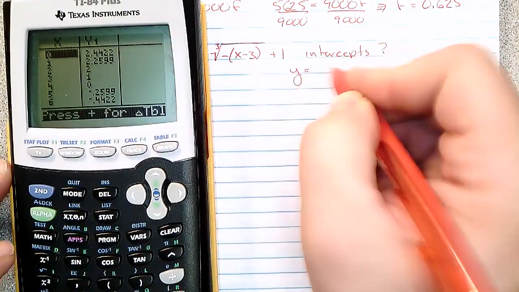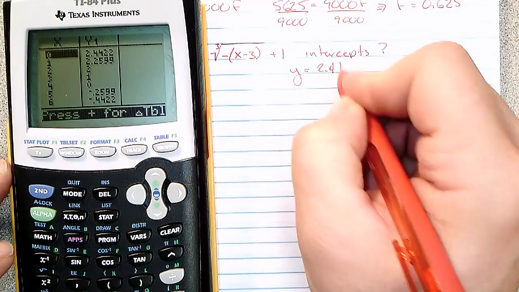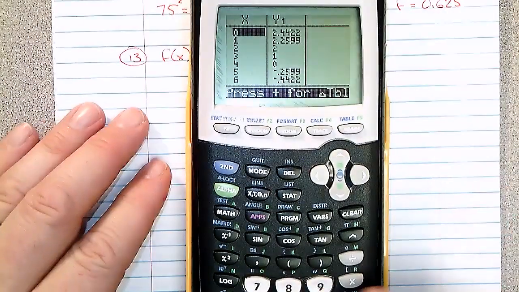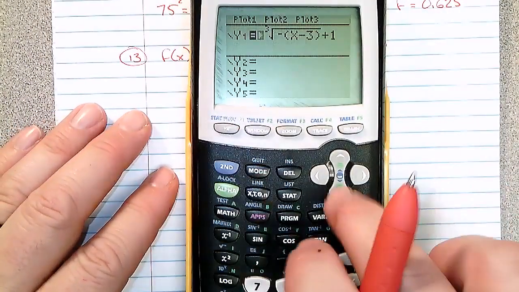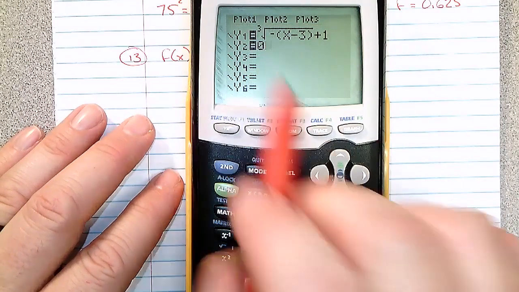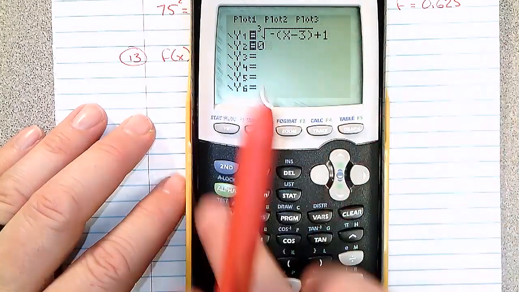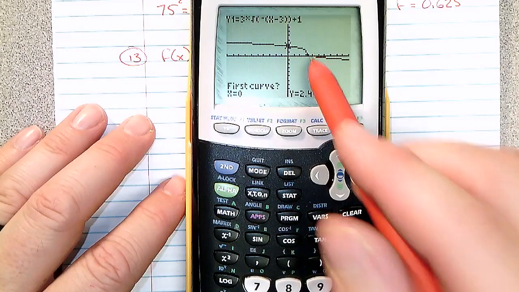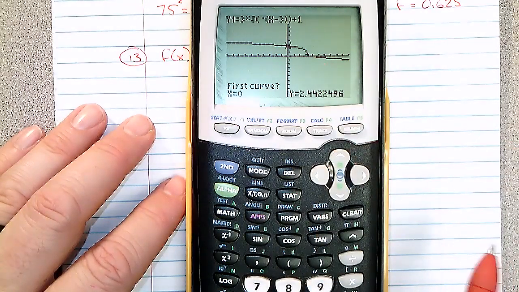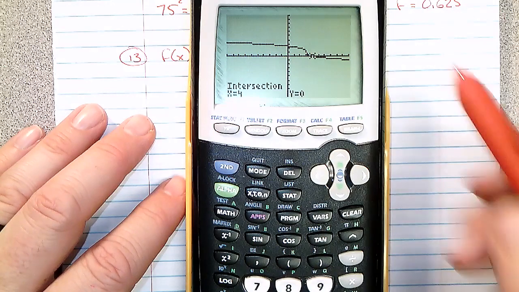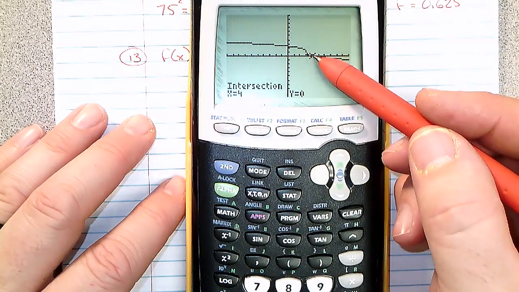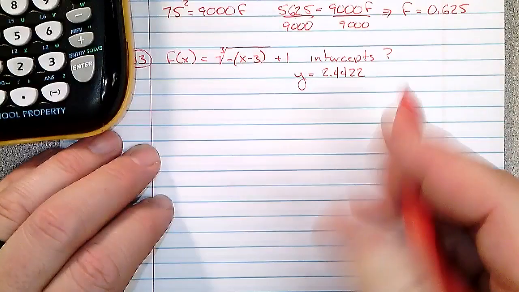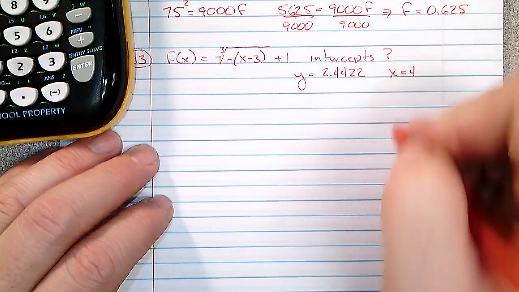So our y-intercept is equal to 2.4422. Now, for our x-intercept, if we go back to y equals, we go to y2. We put in a 0. This is our x-axis. And we go second trace 5 for intersect. And now we can just hit enter 3 times. 1, 2, 3. And there's our 0. There's our x-intercept. X equals 4. And we're done.